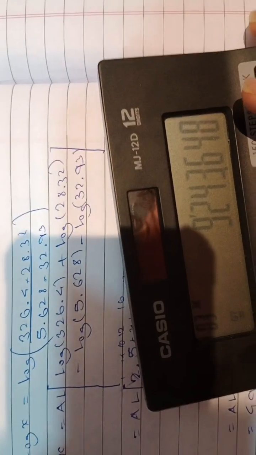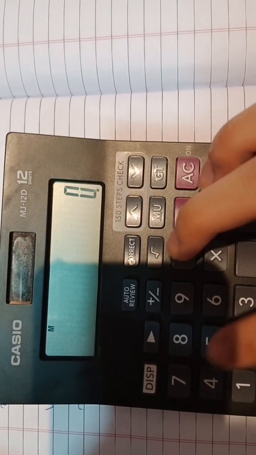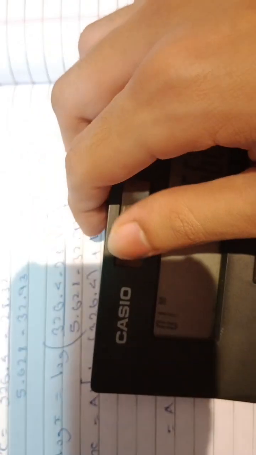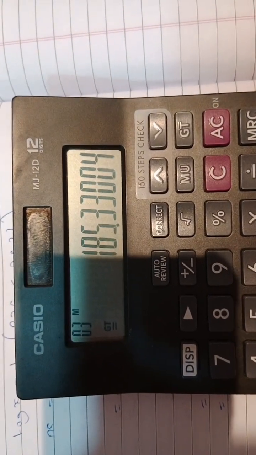And then for the denominator, I'll multiply 5.628 times 32.93. That's equal to 185.33.